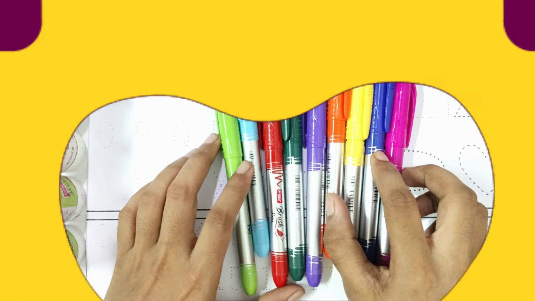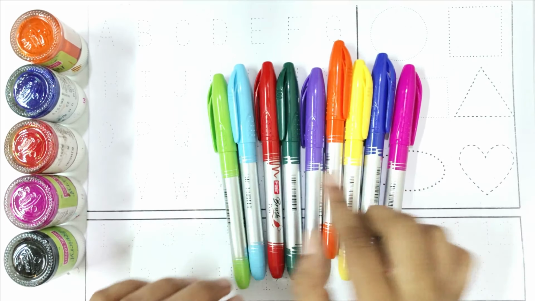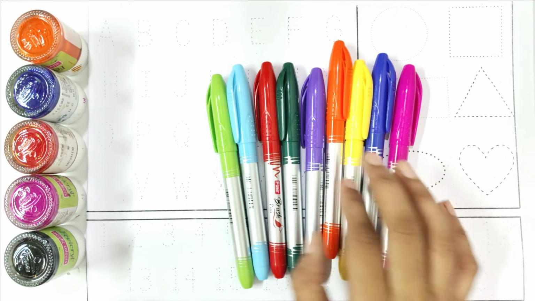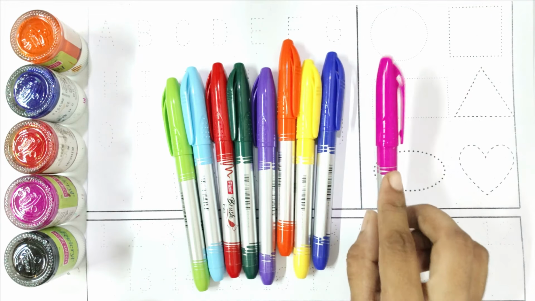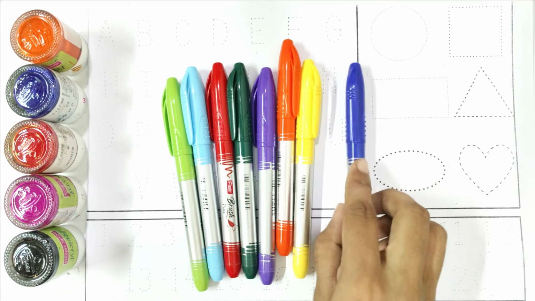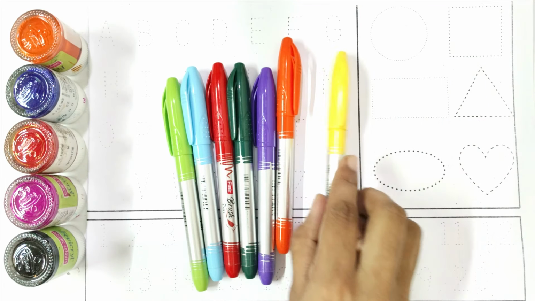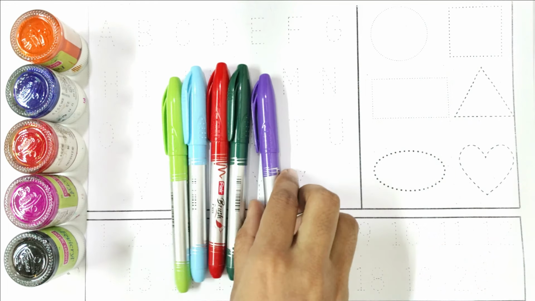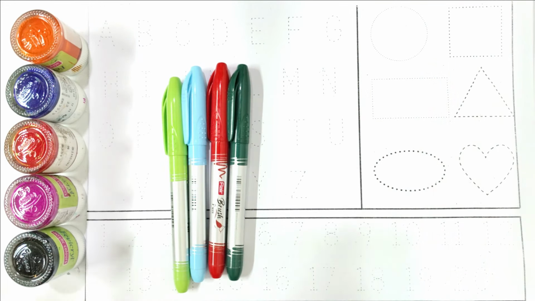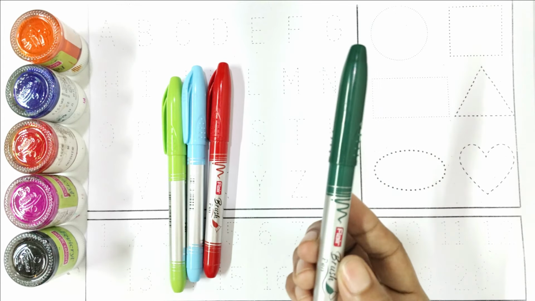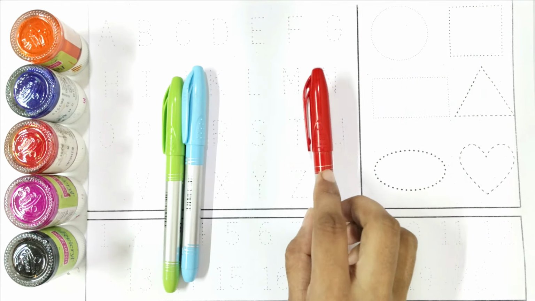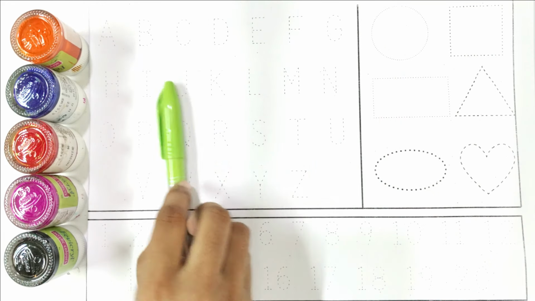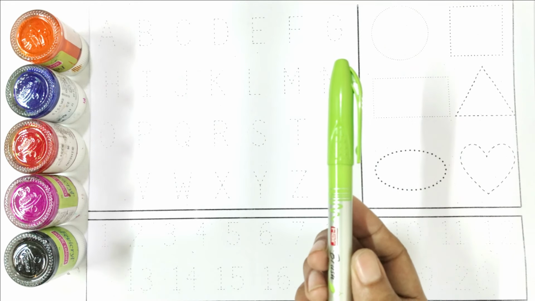Hello kids, today we will learn color name, English alphabet, counting numbers and shape names. Say with me, color name: pink, blue, yellow, orange, purple, green, red, sky blue, light green.